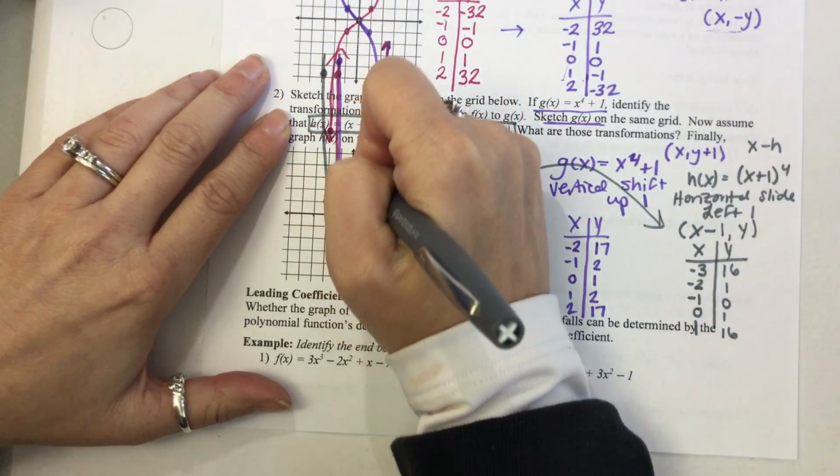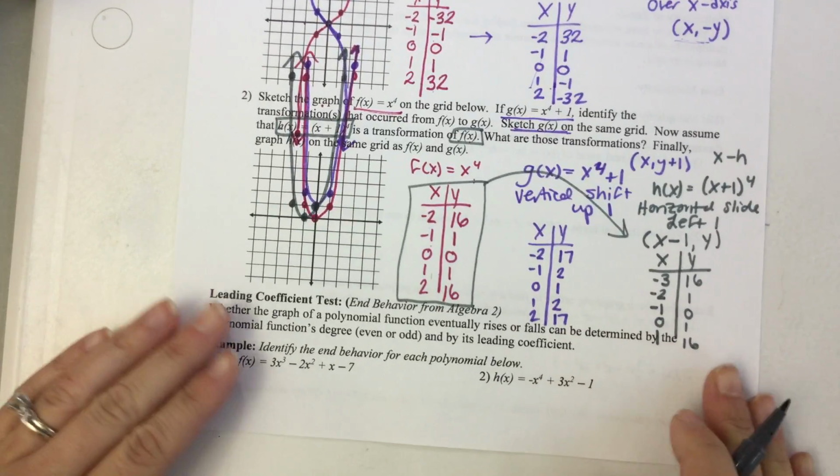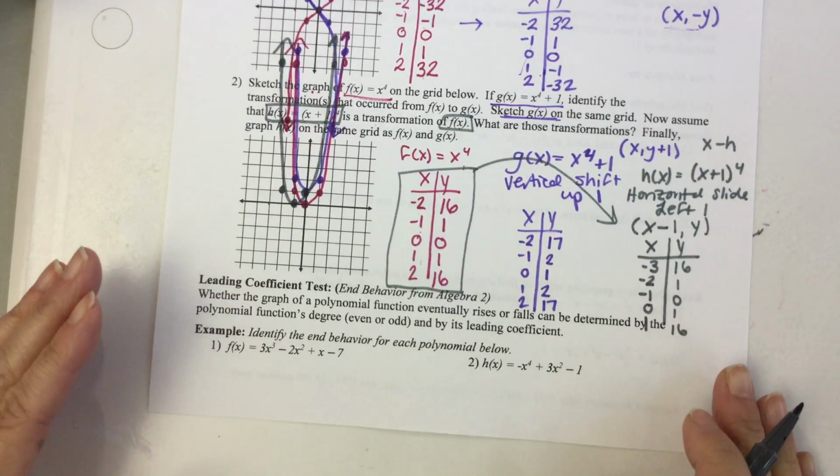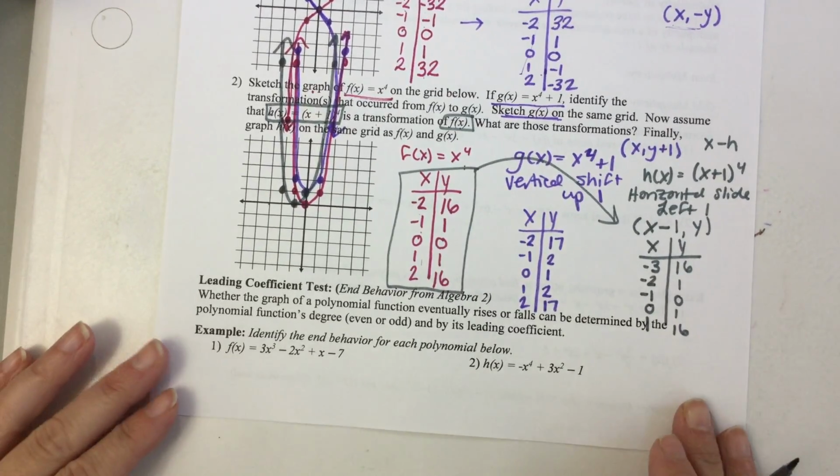So I go ahead and I plot. Notice it's the same shape, the same size. What happened is we just shifted it to the left one. Okay, so transformations, just like we've been doing all year so far.